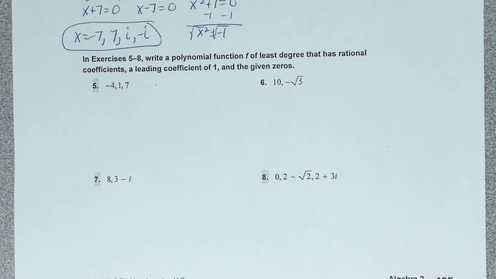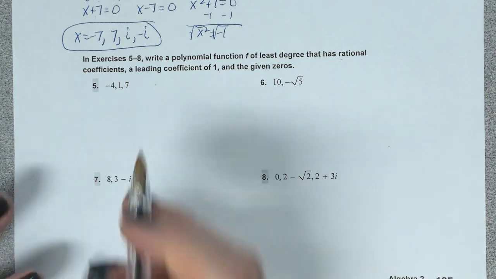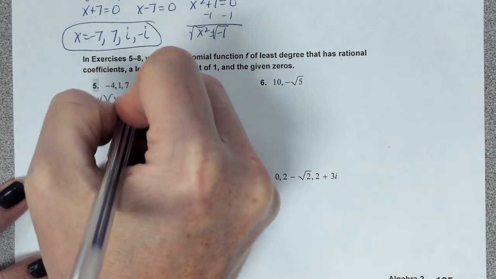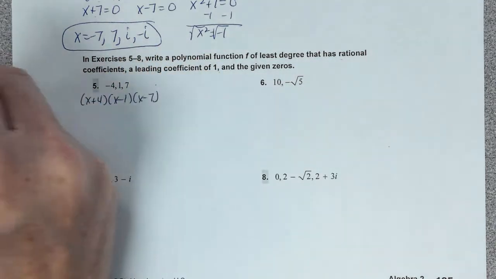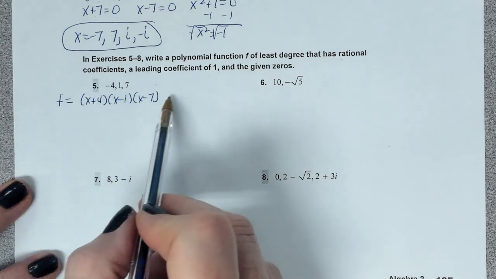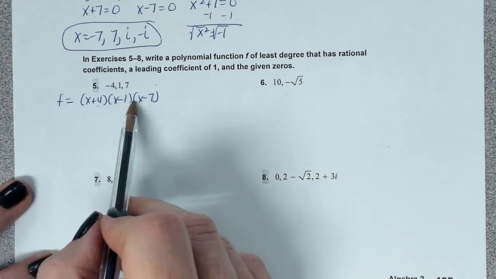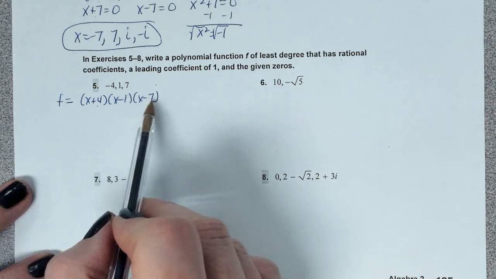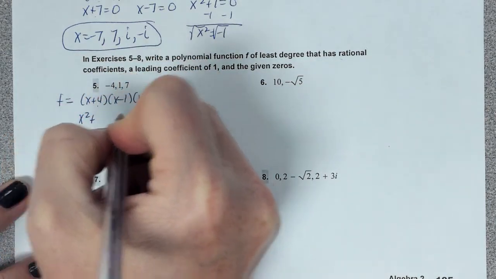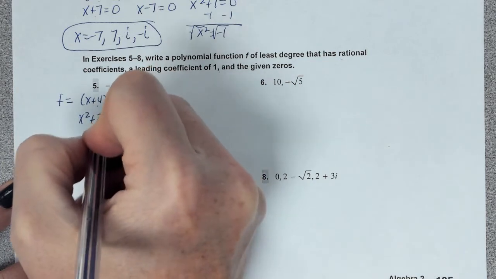Anybody know what to do? Can we just plug them in like x plus 4, x minus 1, x minus 7? Yeah, you can do that. You can just literally write it out like this. That has to equal our function. And now we have to multiply it all out. If these are zeros, we know as a factor they had to be this. So I could then multiply it out. Try to do this quickly, guys.